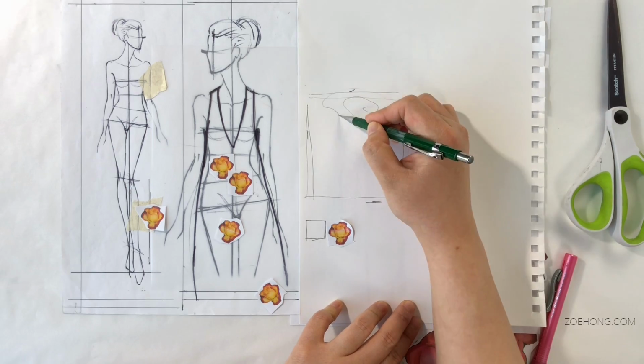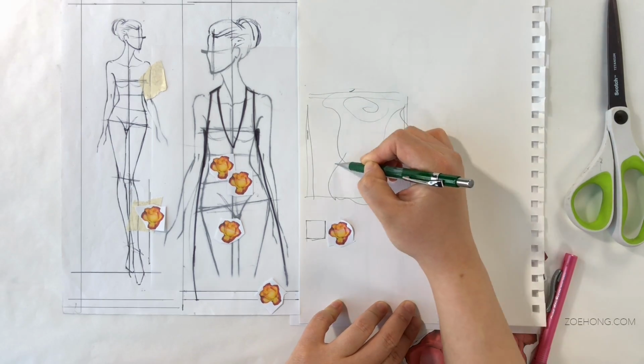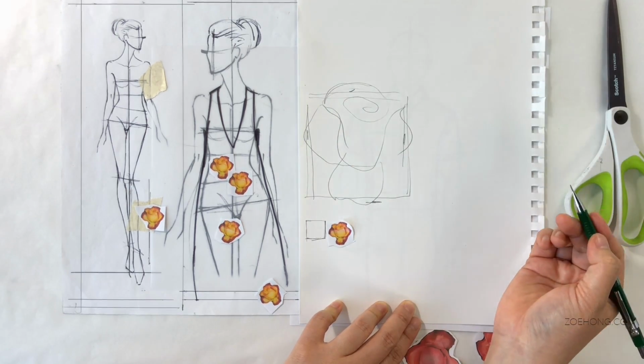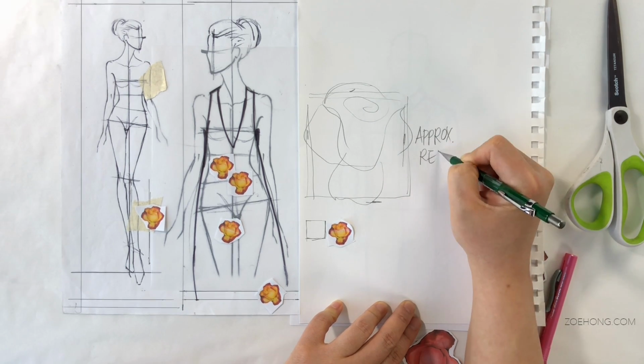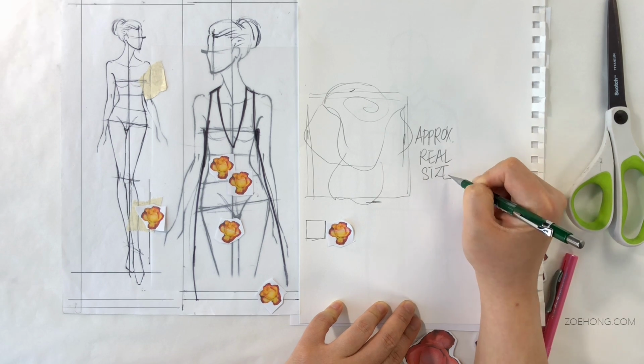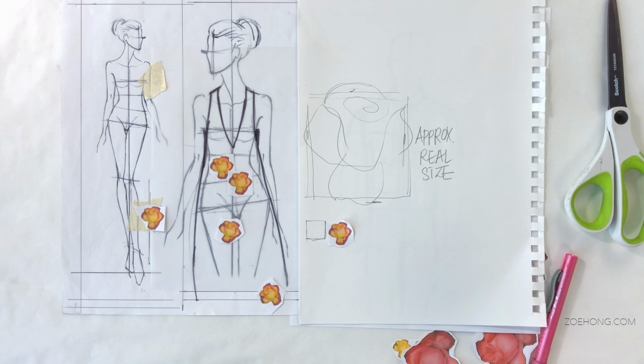And then I draw my own palm onto the paper and then draw a loose rose on top of that to scale, measure that, and then I'll know the actual size I need to make each rose.